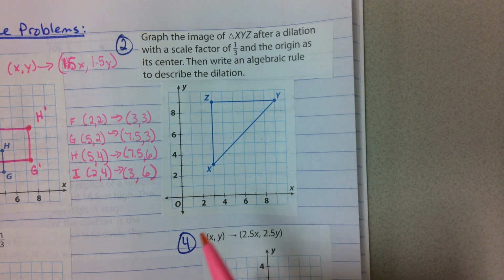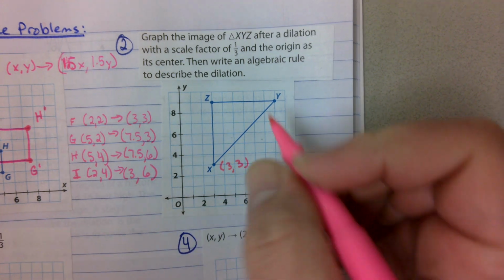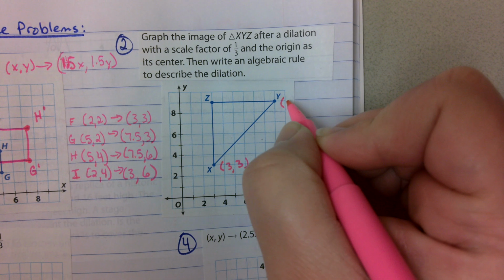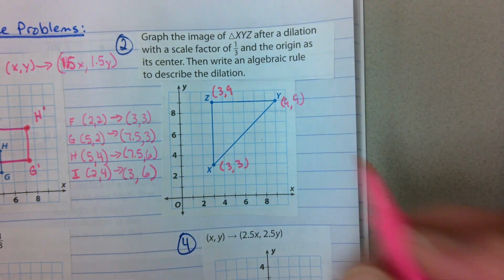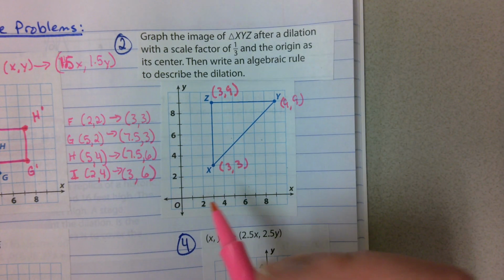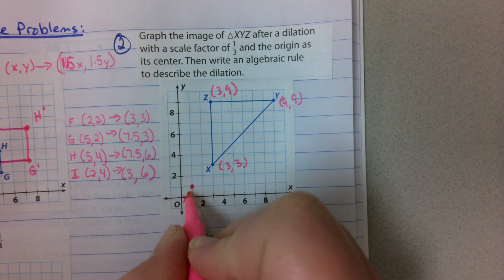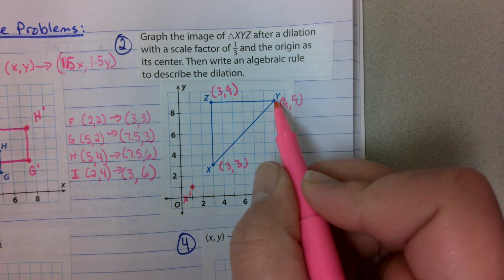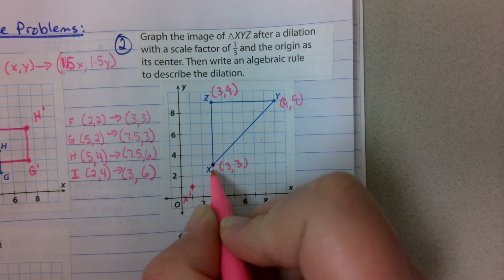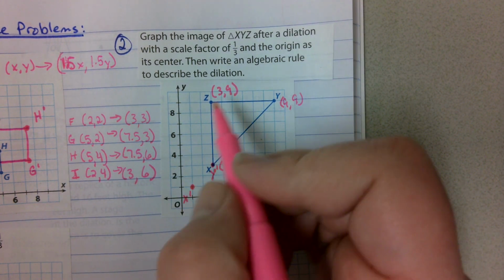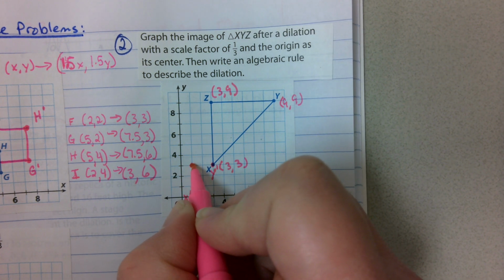All right, so I'm going to get my points here, 3, 3, 9, 9, and then 3, 9. So times 1/3 is essentially dividing by 3. So my x prime is going to be 1, 1, x prime. Dividing by 3 here for my y prime will give me 3, 3. So over 3, up 3. And that's going to be y prime. And then here I'm going to have 1, 3, over 1, up 3 for z prime.